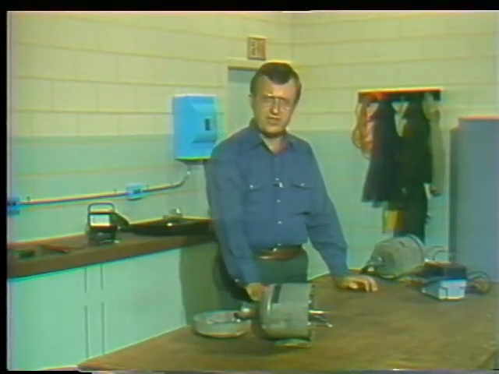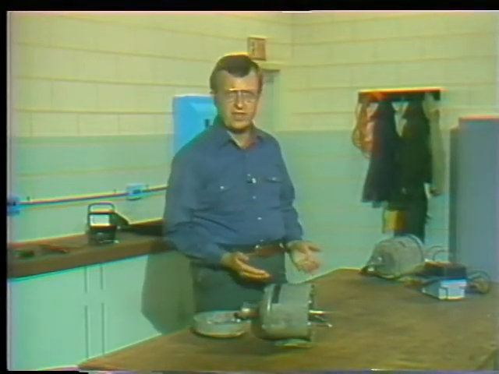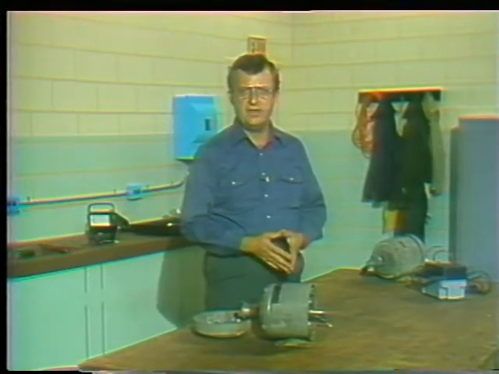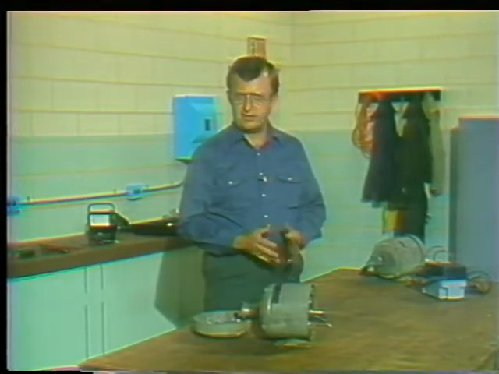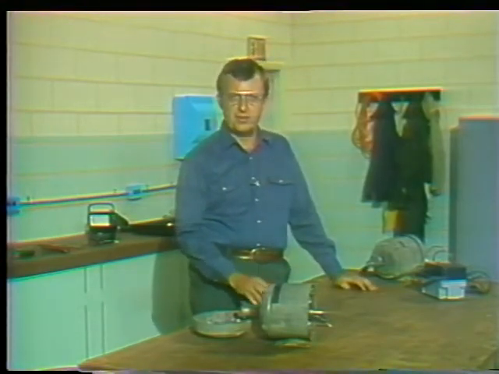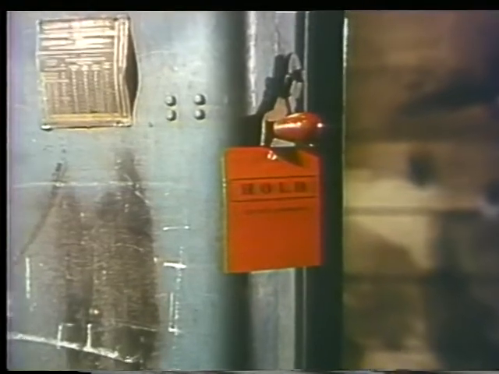Sometimes you'll find it necessary to disassemble a motor. Some plants that have a problem with dust take their motors apart on a regular basis to blow the dust out of them. As a part of troubleshooting, whether it's in the stator of the motor or the rotor, you might have to take the motor apart. Well, the first step is to tag the motor out according to your plant's procedures.